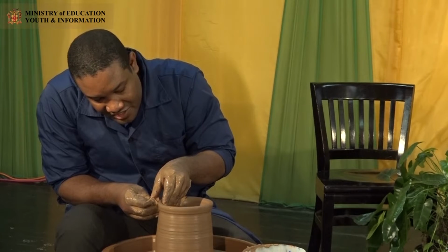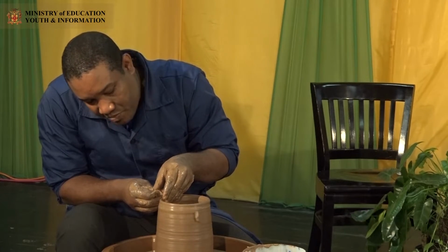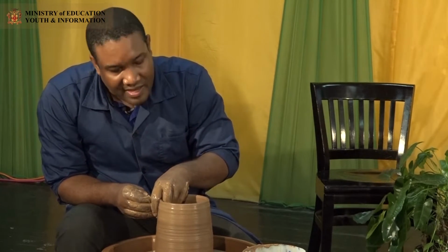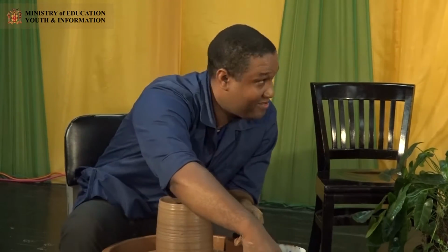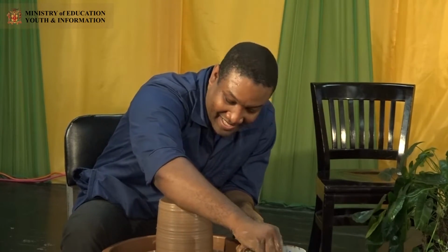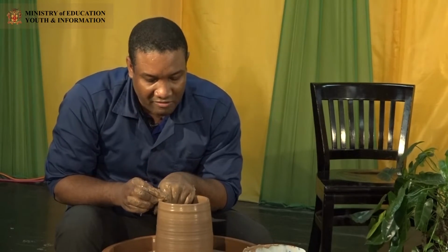Now, one of the advantages of using a piece of sponge is that the sponge holds the moisture. So it causes the clay to slip through your hands with relative ease.